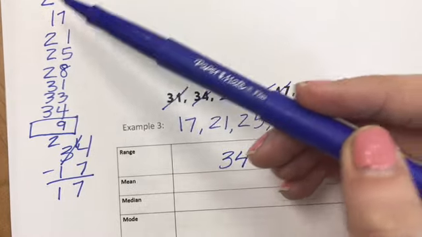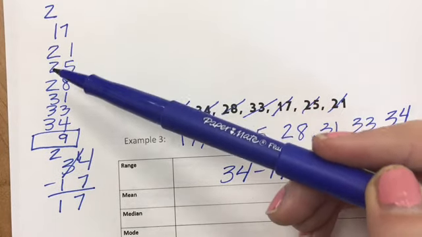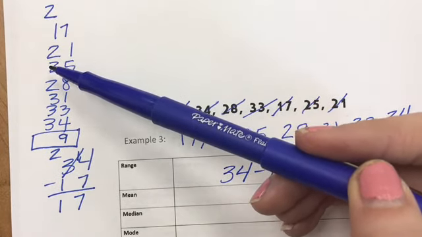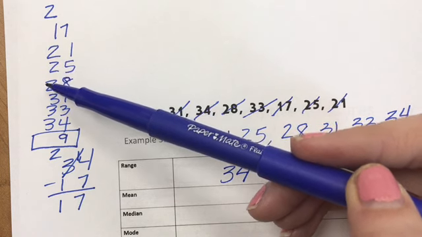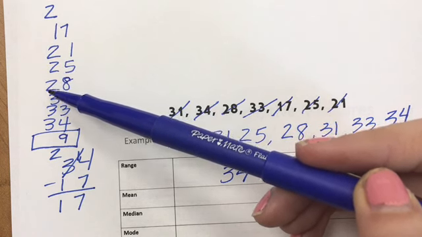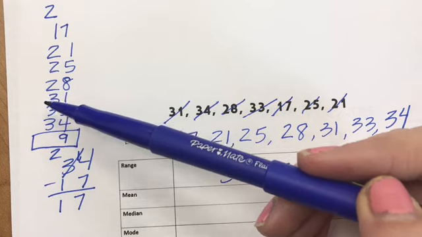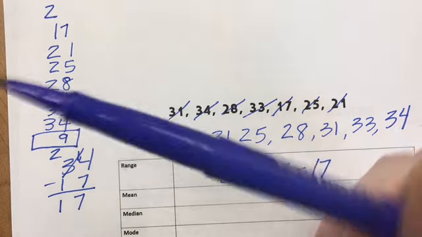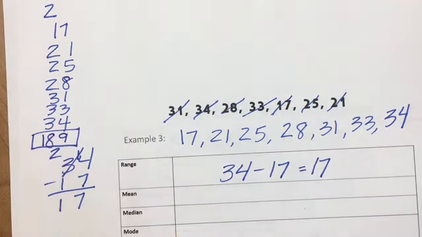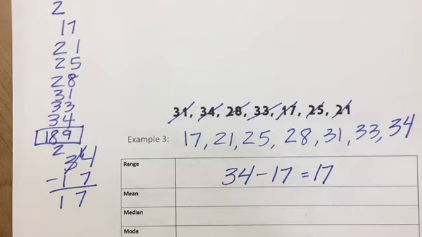2 and 1 give me 3. 3 and 2 give me 5. 5 and 2 give me 7. 7 and 2 give me 9. And then we have these 3s down here. So 9 and 3 give me 12, 15, 18. So 189. That is not the mean. That's just the sum of the scores.